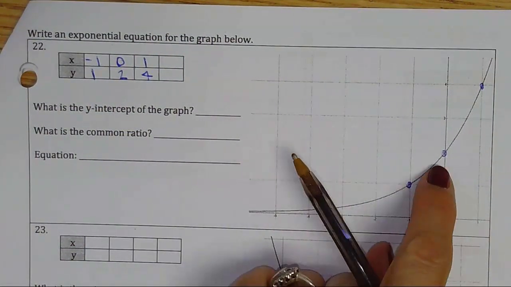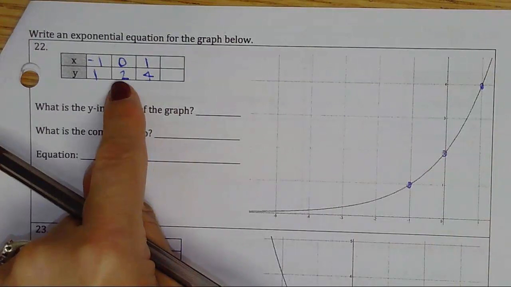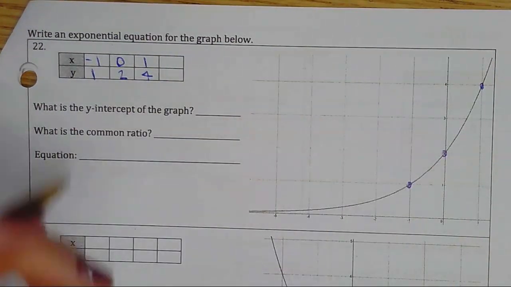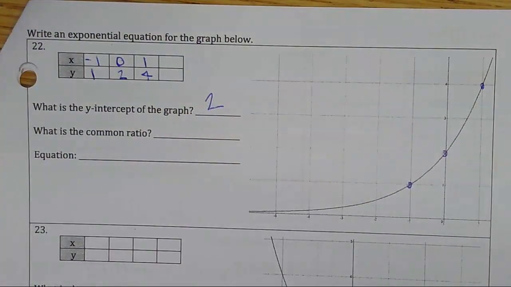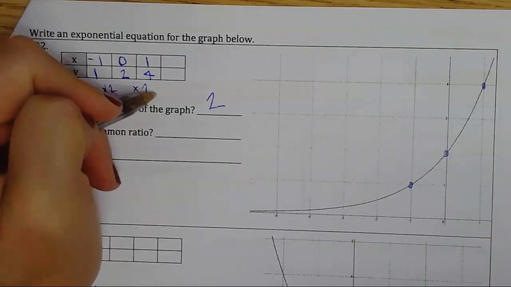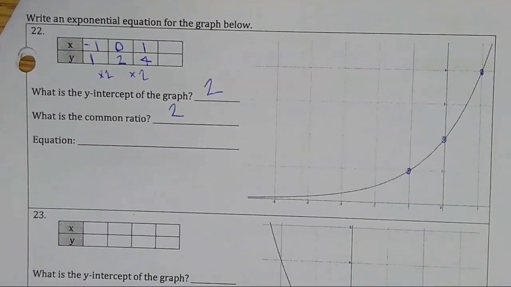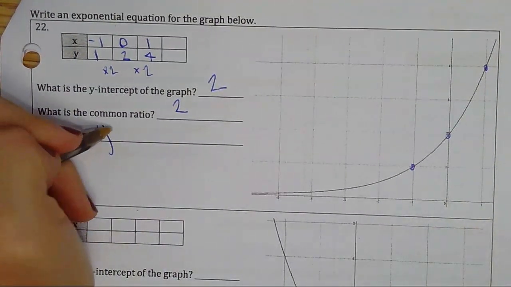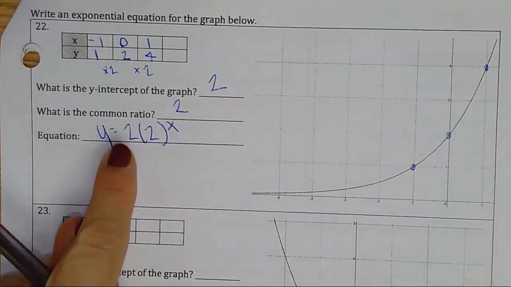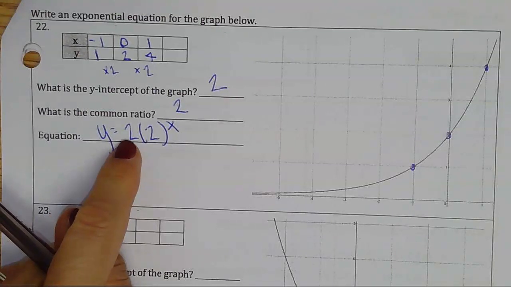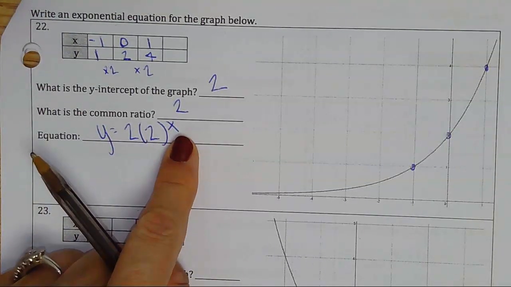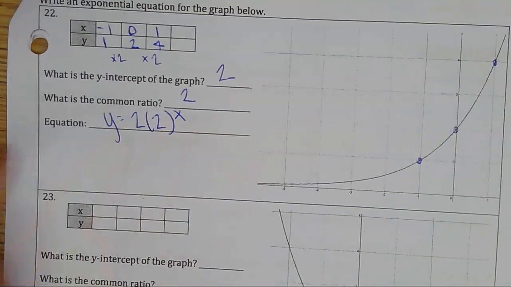So the y-intercept, which is right here, oh guys, that's our initial value. It's 2. Our common ratio, hopefully you guys can see that each time it's been multiplied by 2. So our equation would be y equals 2, parentheses, 2 to the x. Initial value, aka y-intercept, common ratio, whatever term we're raising it to.